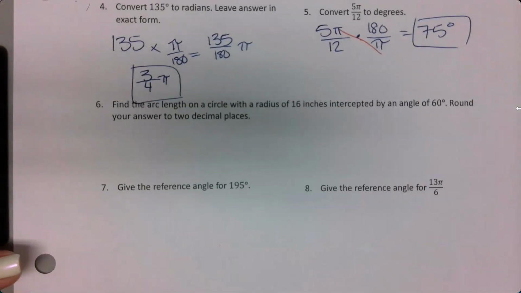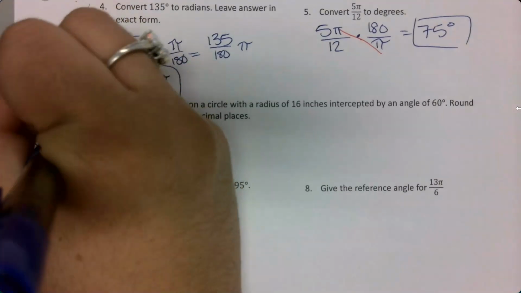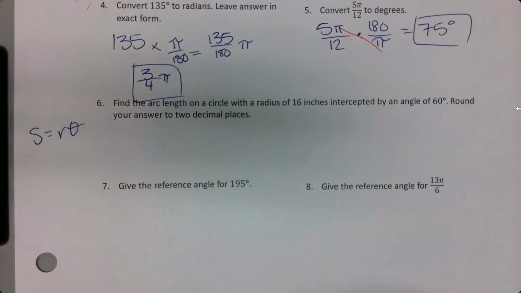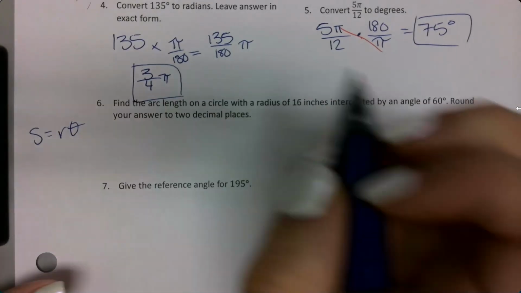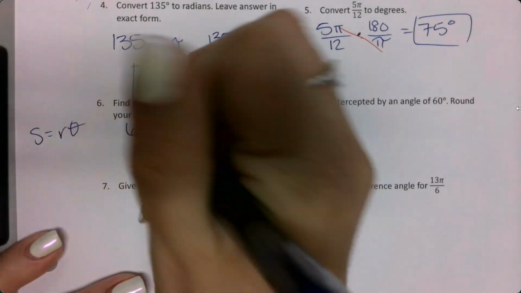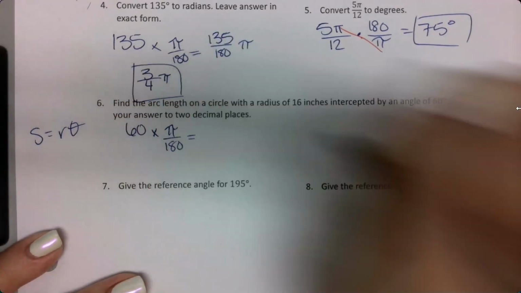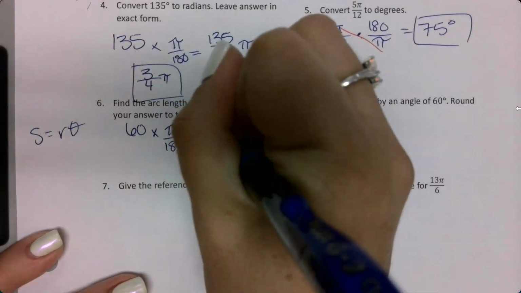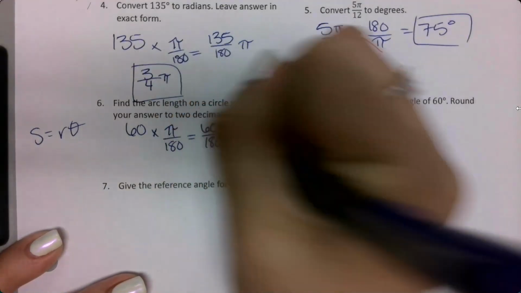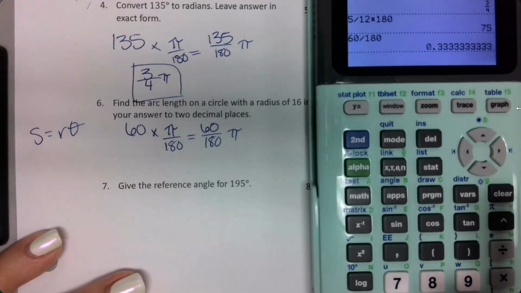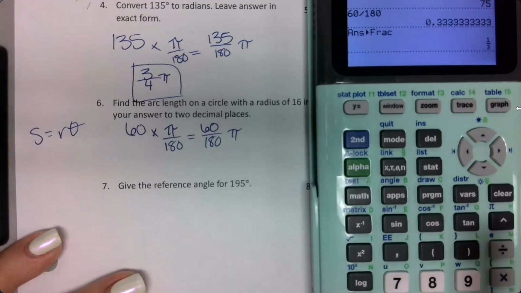Okay, this one wants me to find the arc length of a circle, so this is s equals r theta, with a radius of 60 inches intercepted by an angle of 60 degrees. So I'm going to do 60 and turn this into radians. So 60 over 180 pi, turn it back into a fraction, is 1/3.